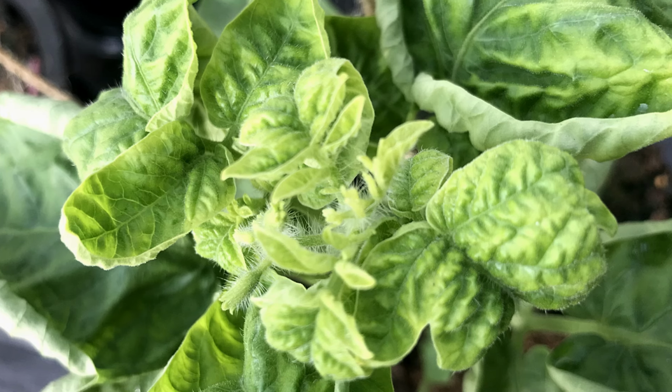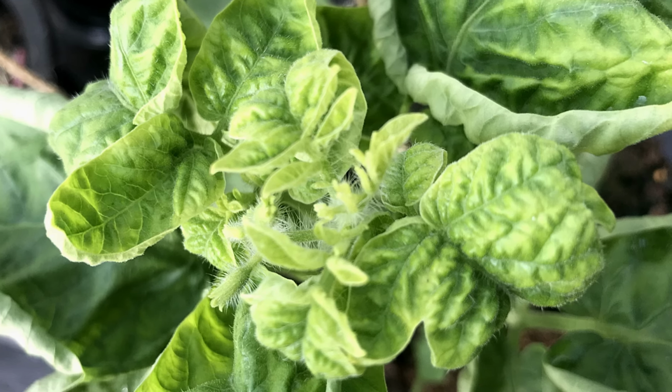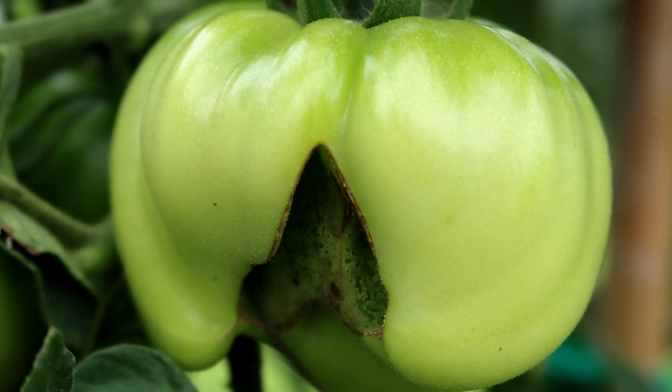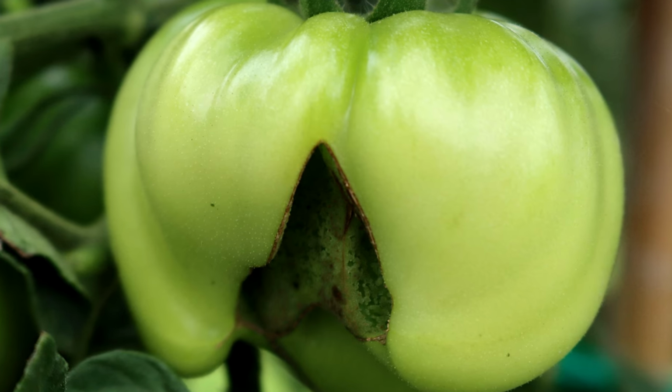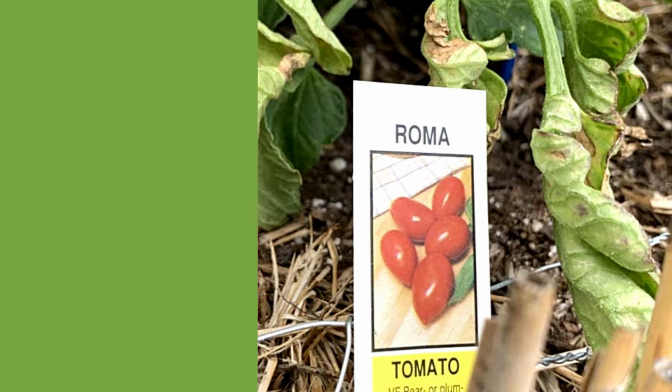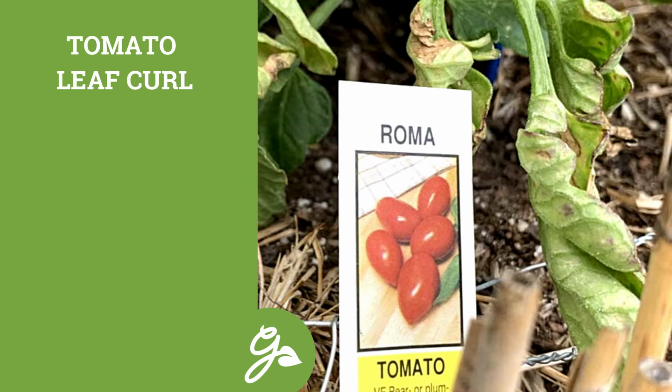Viruses are the second most common disease category of tomato plants. These mosaic viruses can stunt growth, mottle the leaves, and produce deformed fruits. Tomato leaf curl appears just as it sounds. The leaves become curled and deformed.